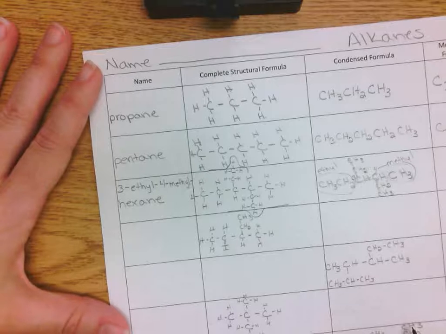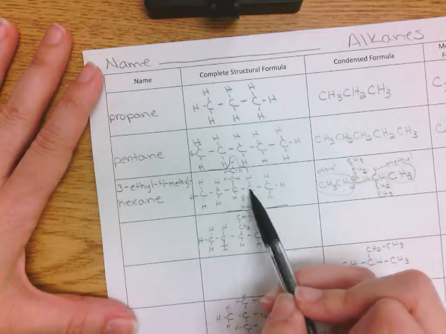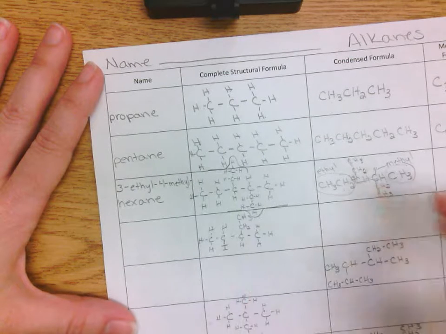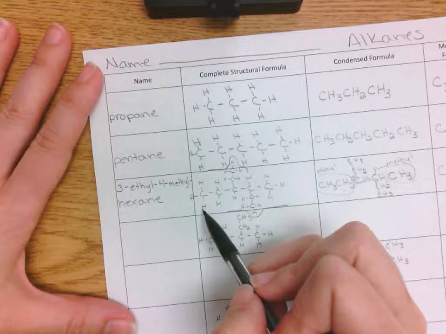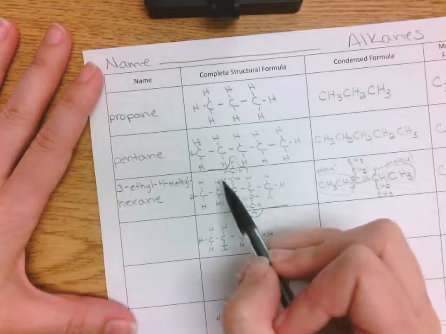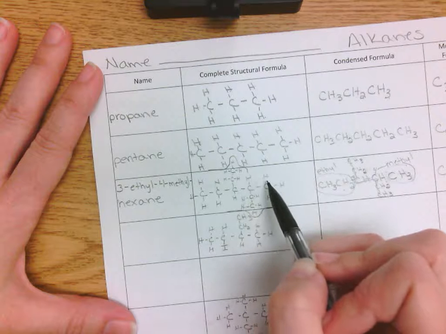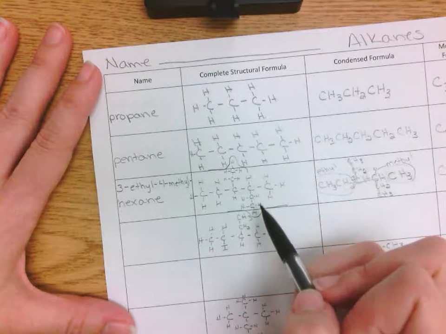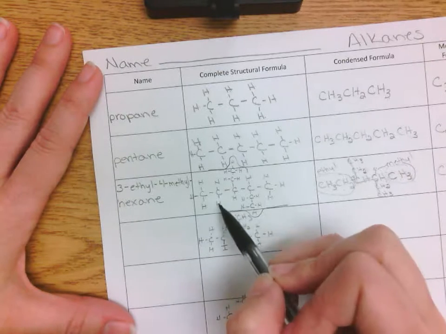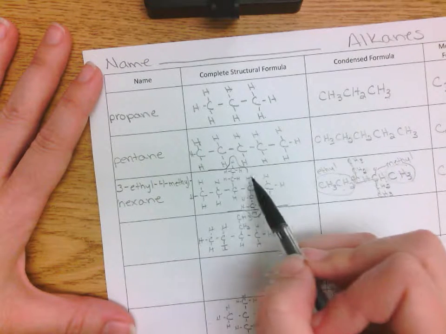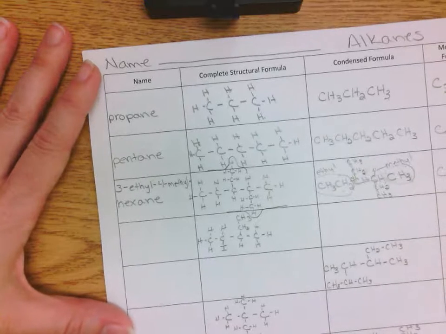And then we need to do a molecular formula, so we need to count them up total. So I got 9 carbon, and I got 20 hydrogen. So C9H20.